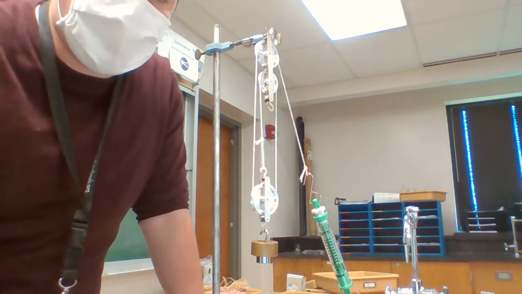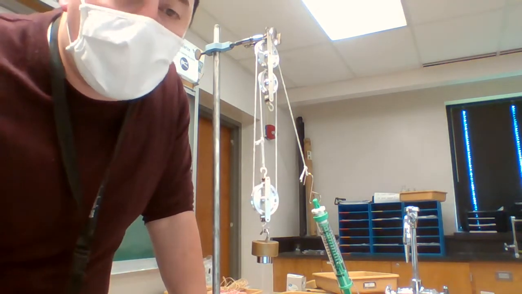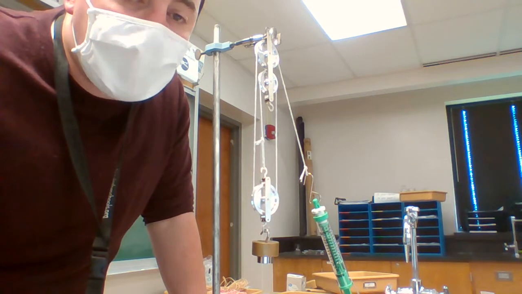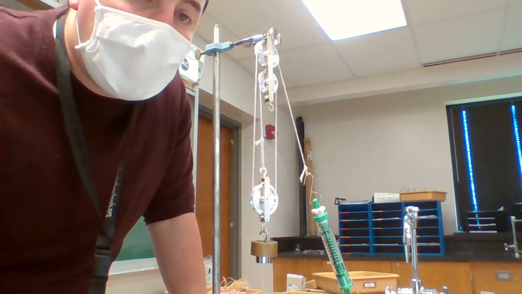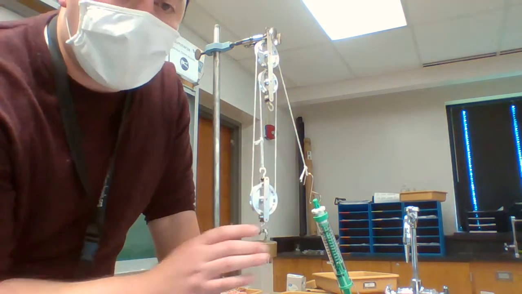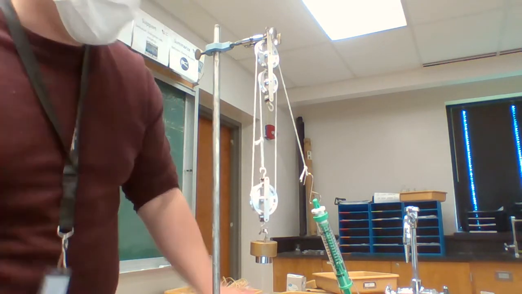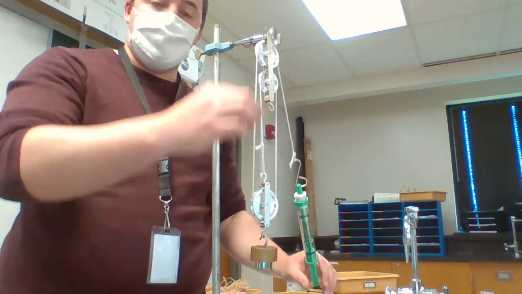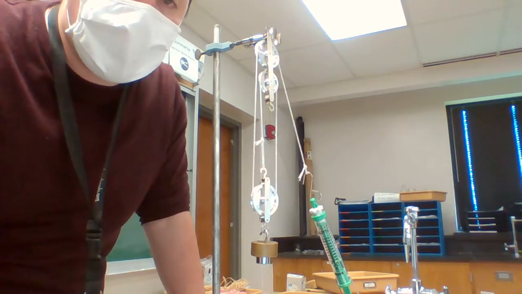We are using the same weight, and since we're using the same weight, the output force is going to remain the same because output force is just the weight of the object. You can just copy that number down. For the number of strings going up in this particular pulley, we still have 2 strings that are moving up, so you can put that for that part.